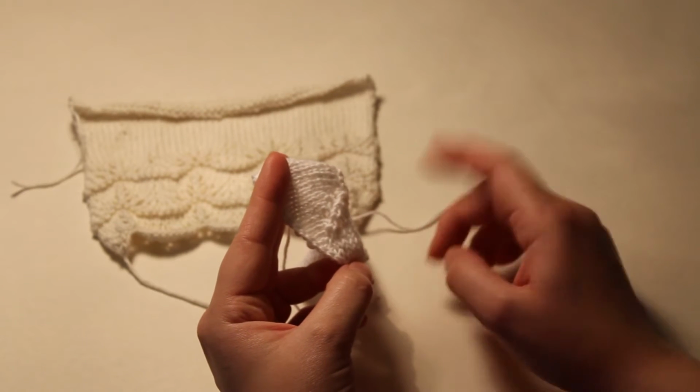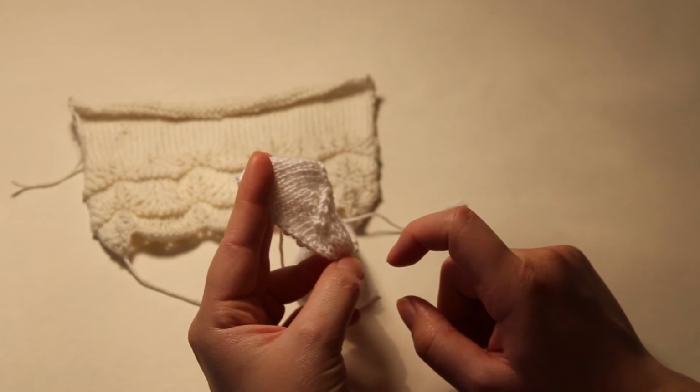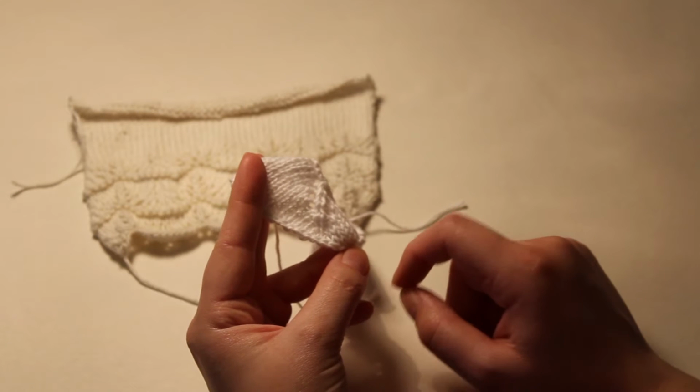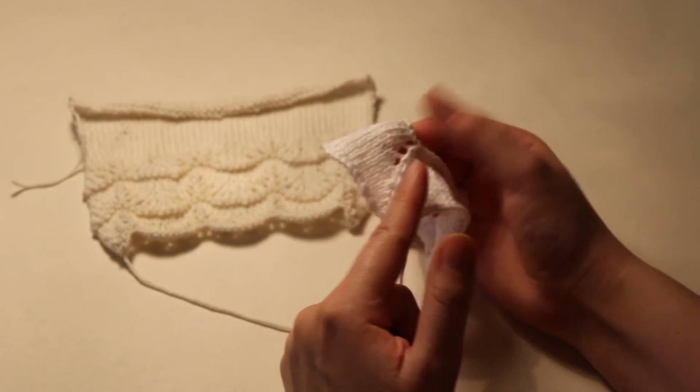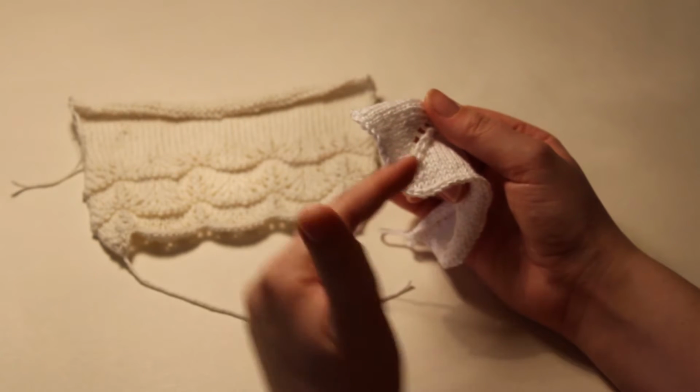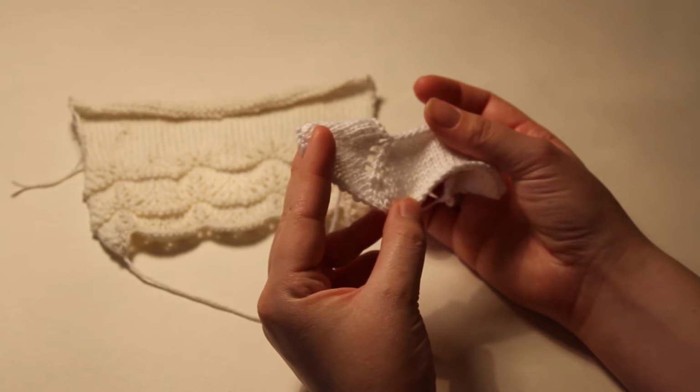It doesn't have a left yarn over and a right yarn over, or it might have. I don't know of any, anyways, and I've never used one. But here you can see I have my center stitch, and then I have a left and a right leaning increase on either side.